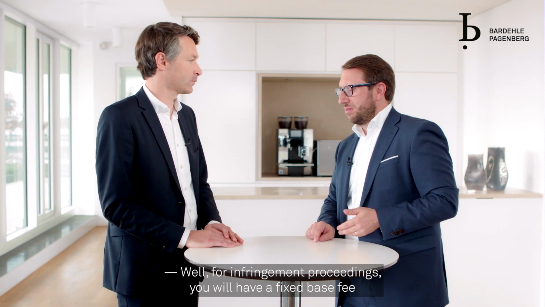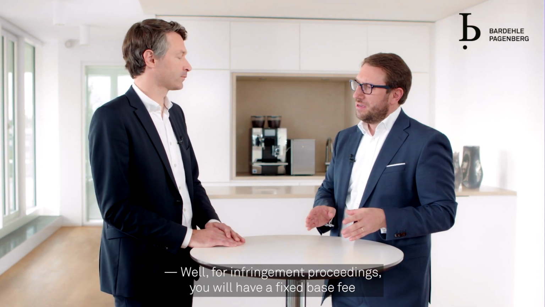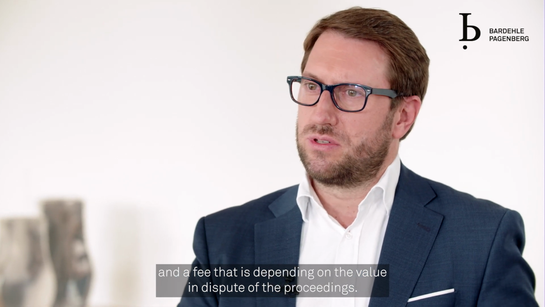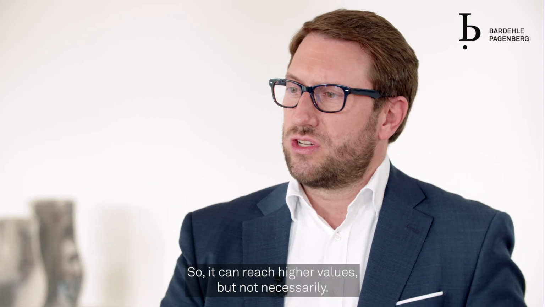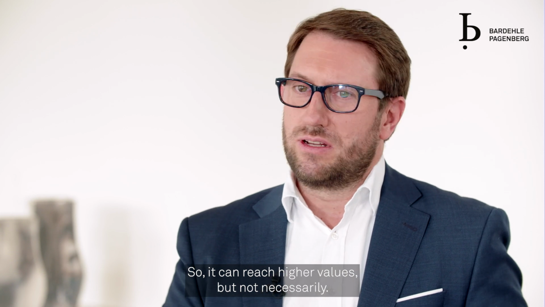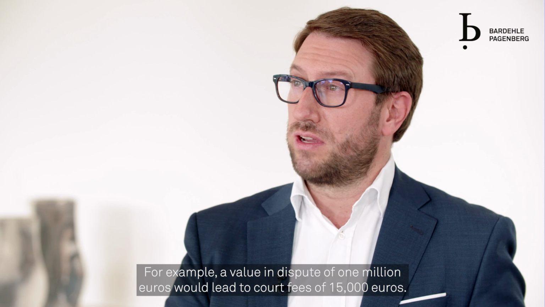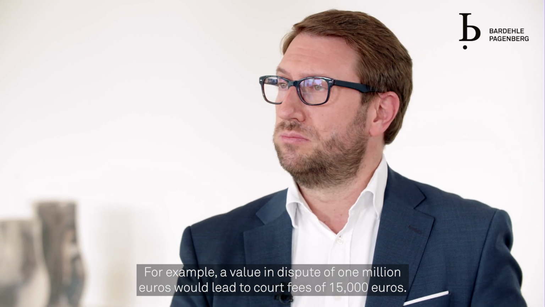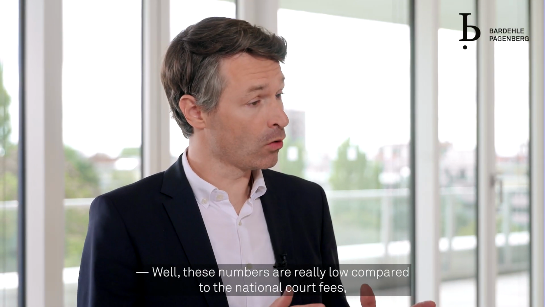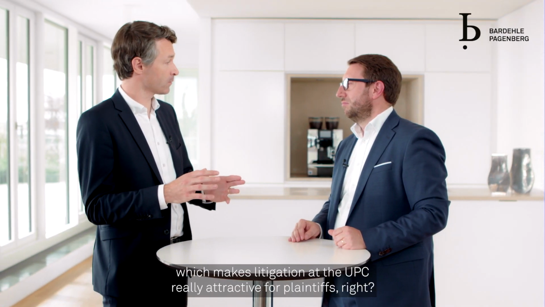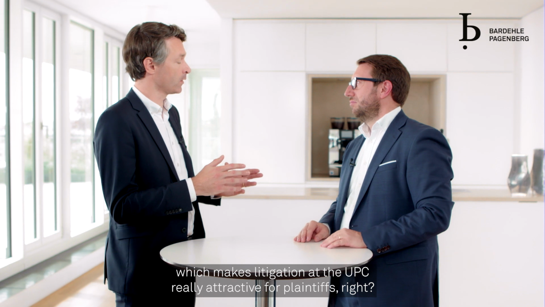Well, for infringement proceedings, you will have a fixed fee and a fee that is depending on the value in dispute of the proceedings. So it can reach higher values, but not necessarily. For example, a value in dispute of 1 million euros would lead to court fees of 15,000 euros. Well, these numbers are really low compared to the national court fees, which makes litigation at the UPC really attractive for plaintiffs, right?